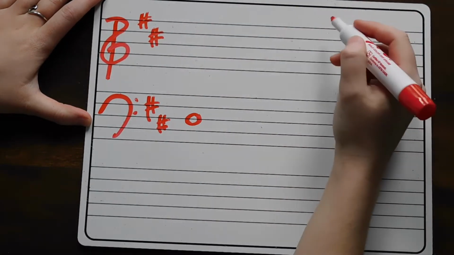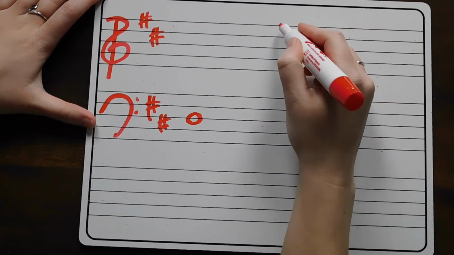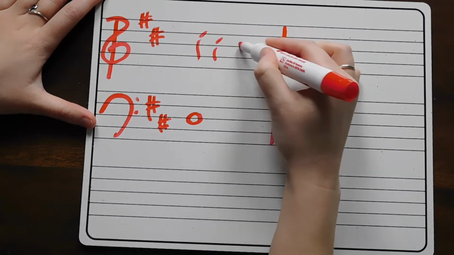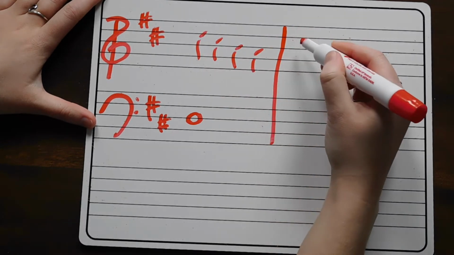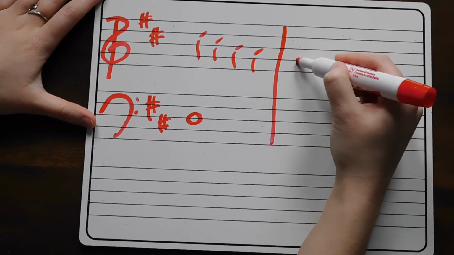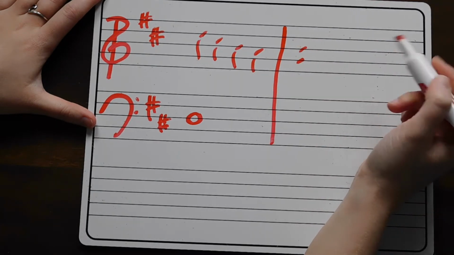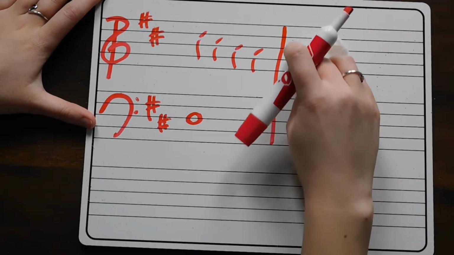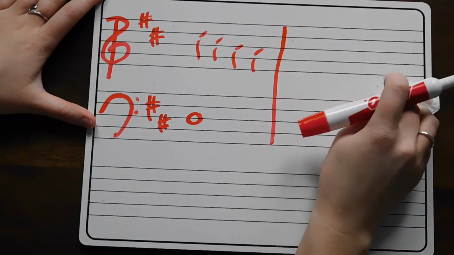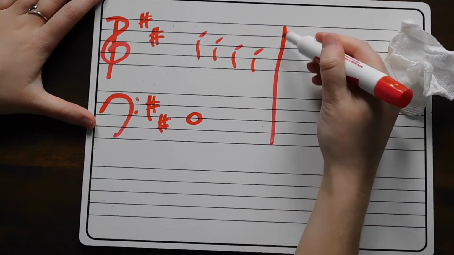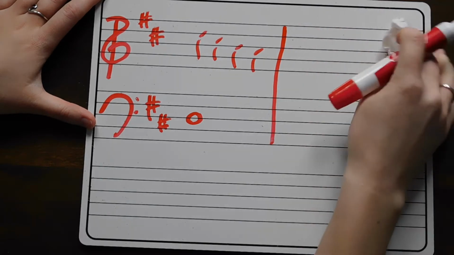The same rule applies, do not leap over your bar line. So let's say that we have this as our first measure, right? And then your only options from this A is to go to a G or a B, okay? So no leaping over the bar line. Make sure that you are always stepping over the bar line, always stepwise motion. Within this measure you can leap, and we'll talk about that, but I just wanted to mention there's no jumping over your bar line.